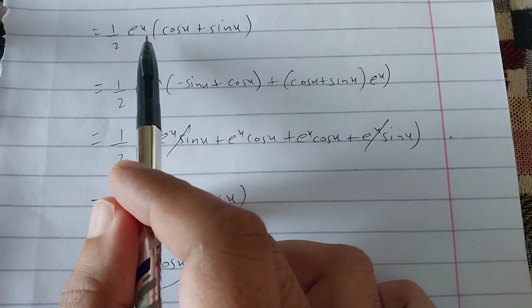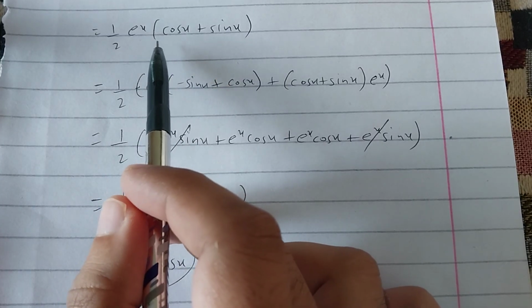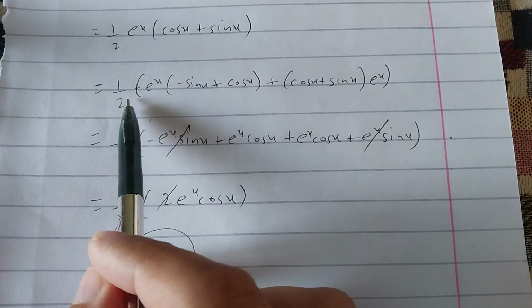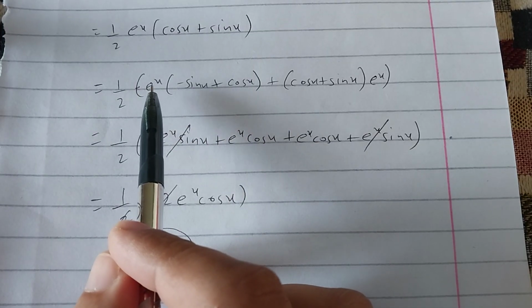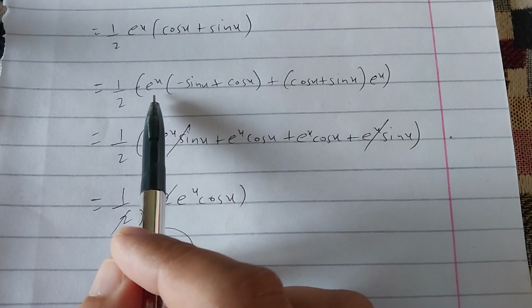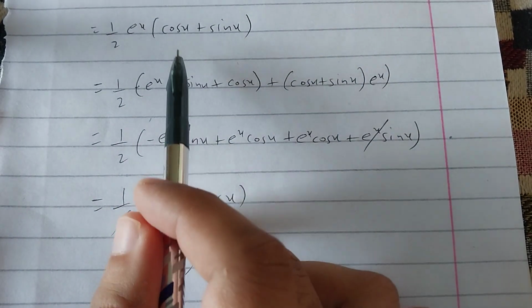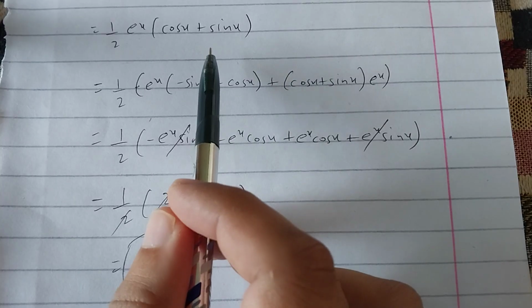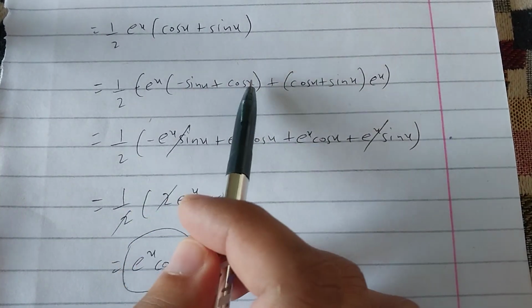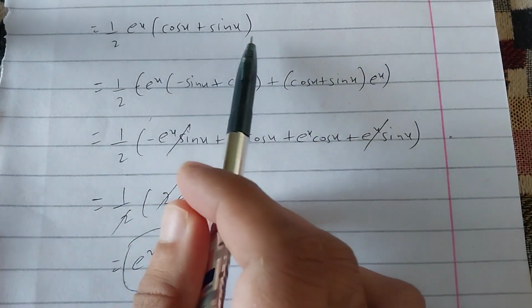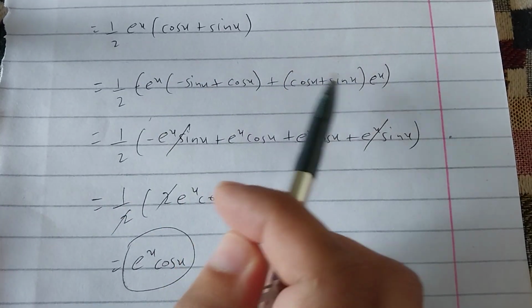In order to find the derivative of this, we need to apply the product rule. 1 by 2 as it is, the derivative of first function as it is, the derivative of second function: cos x has derivative minus sin x, and sin x has derivative cos x, plus second function as it is, cos x plus sin x, and the derivative of first function e to the x.